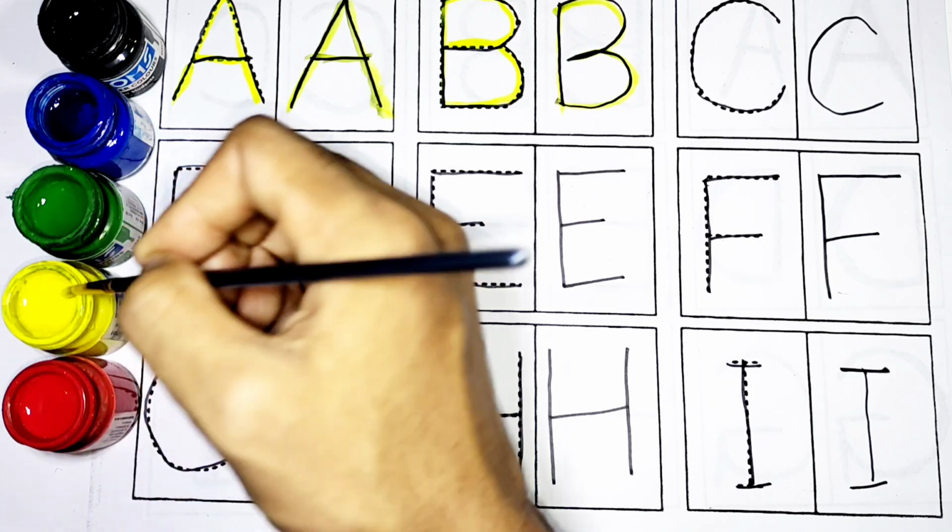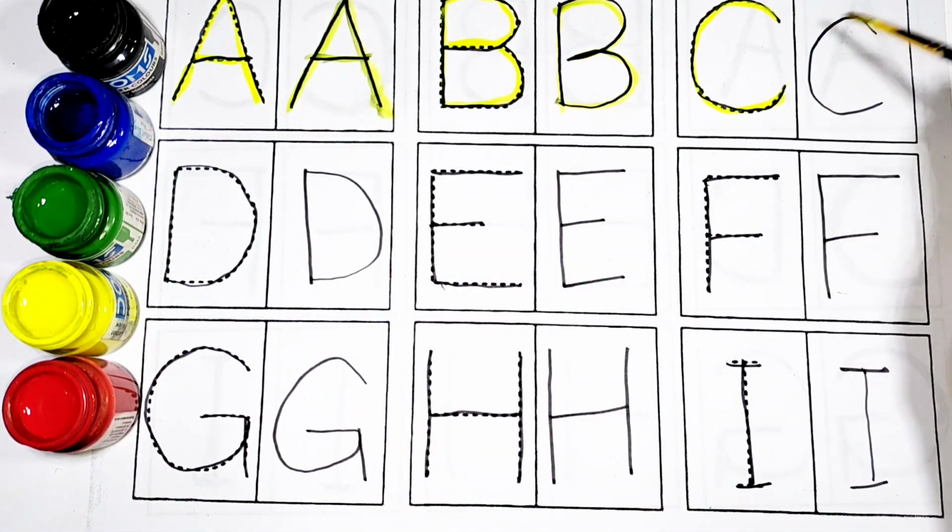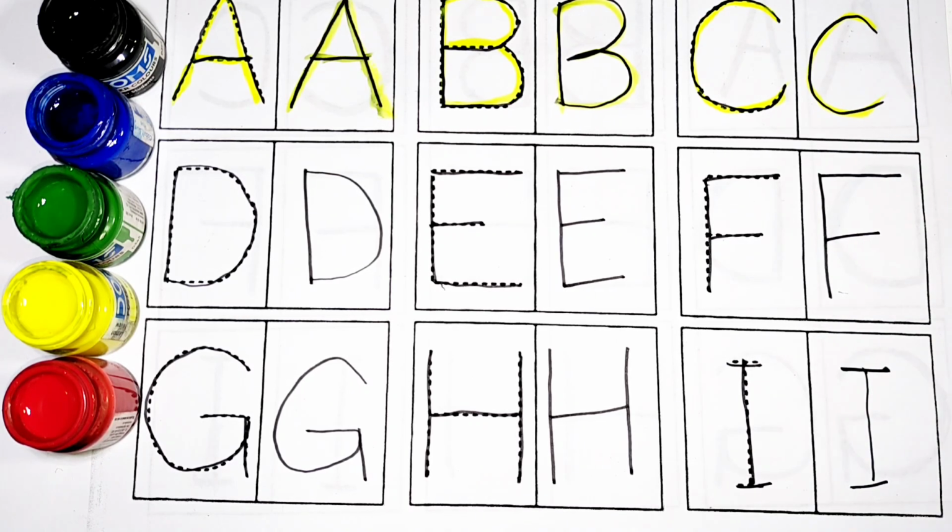The next one is C. C for cow, C for cat. The next one is D. D for dog, D for doll.